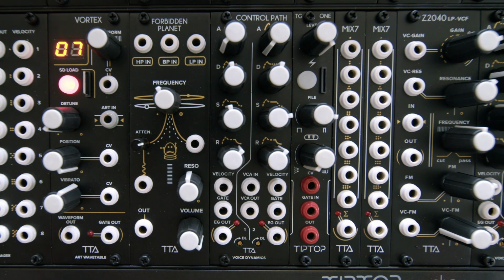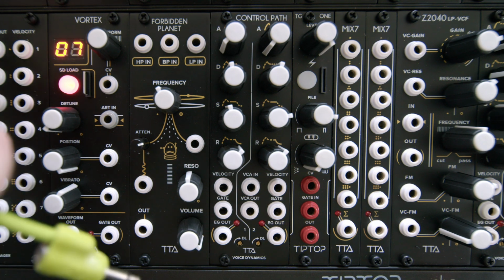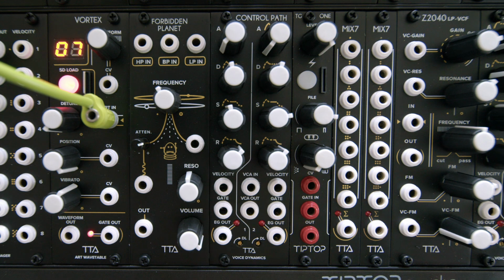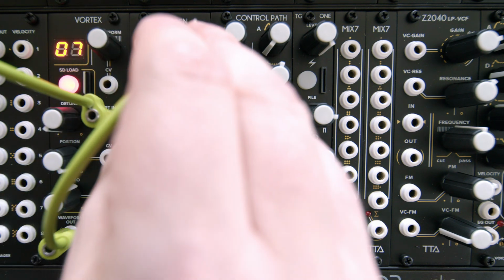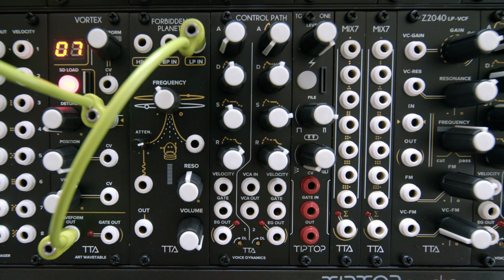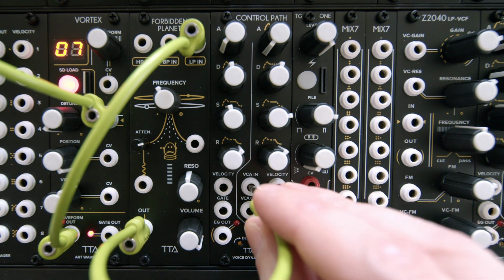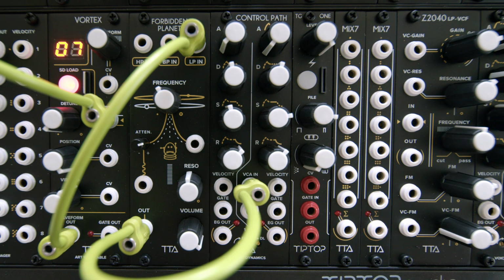So let's patch that. So I'm going to take art out from Octopus to art in on Vortex. I already have a sequence coming from an external sequencer. I'm going to take the waveform out into my filter low pass input. I'm going to take the out of the filter, go into the VCA input, and I'm going to take the out of the VCA into my output module. Okay, so far we've just established the audio part.